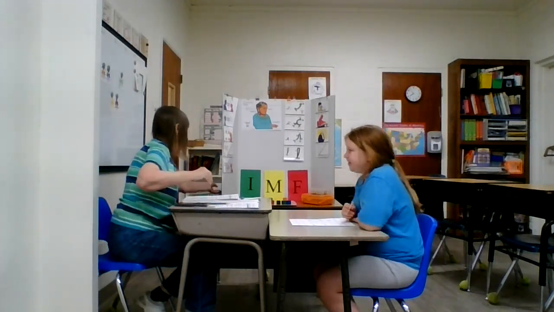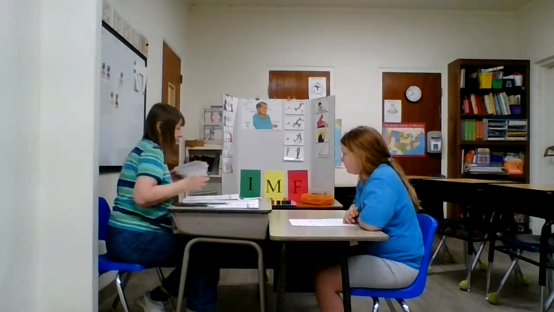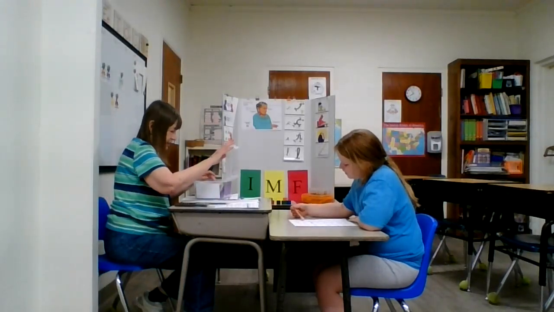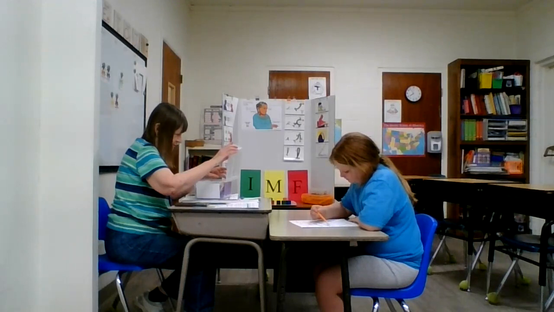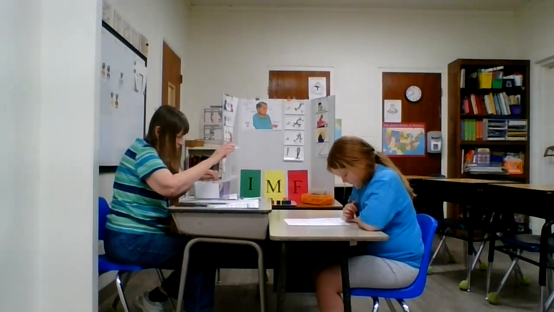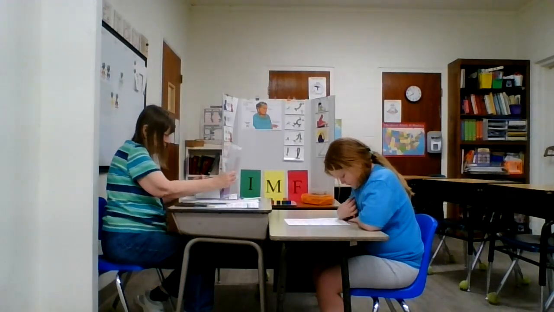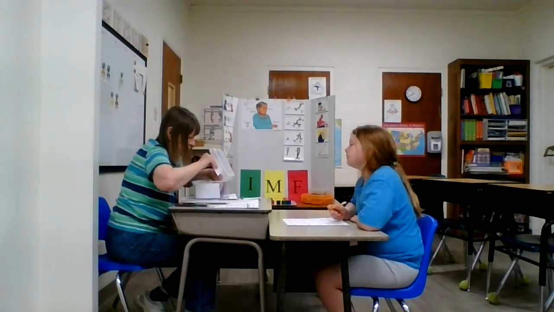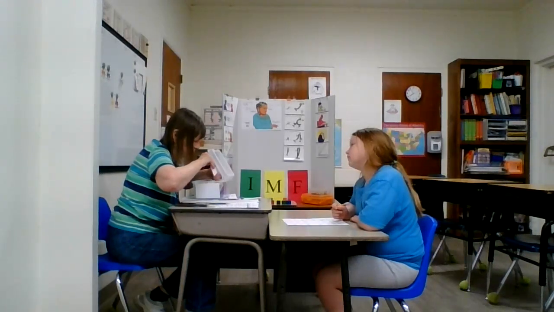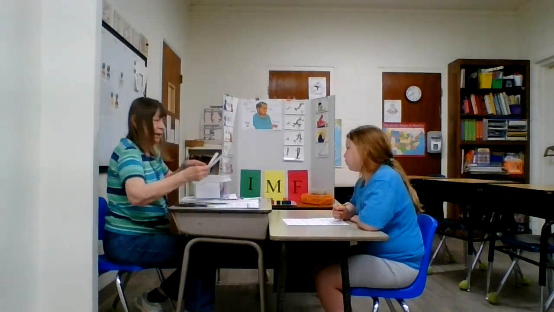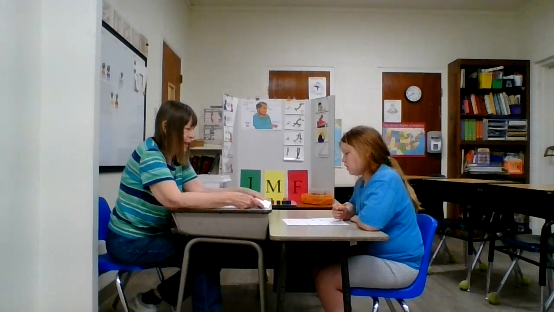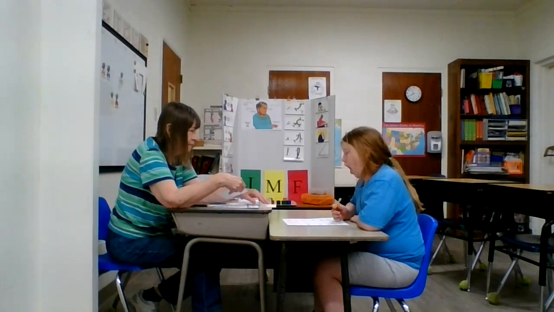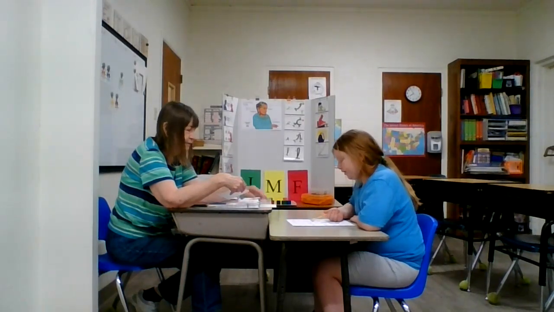Y can be a consonant, but how does it sound? Sounds like E, so it's going to be a vowel suffix. And we're looking for our suffix deck. Right here, I've made a couple of new cards to add to the suffix deck. So you were right, the suffix that we're adding is a Y, and we decided it's a vowel suffix.